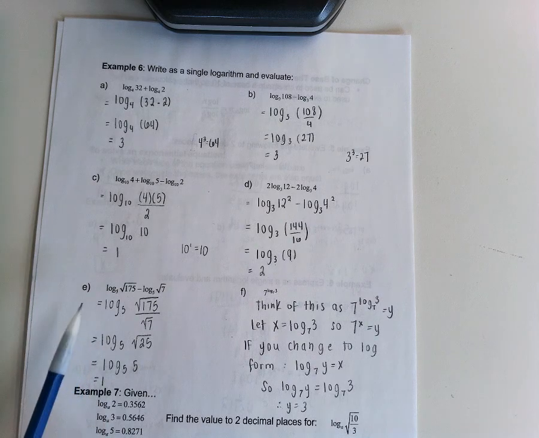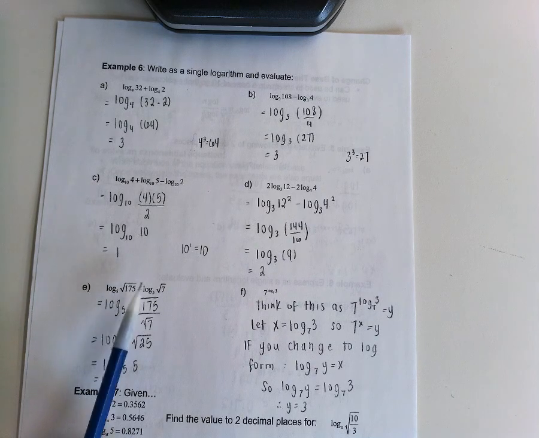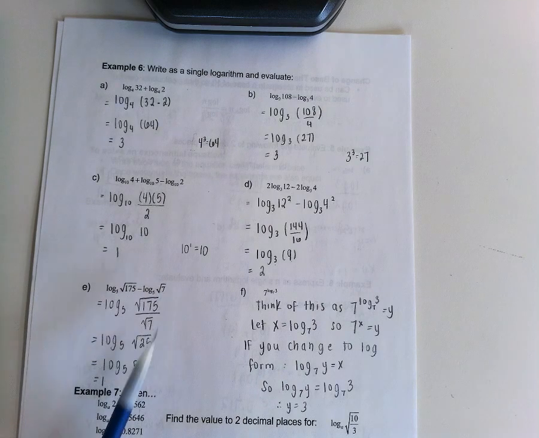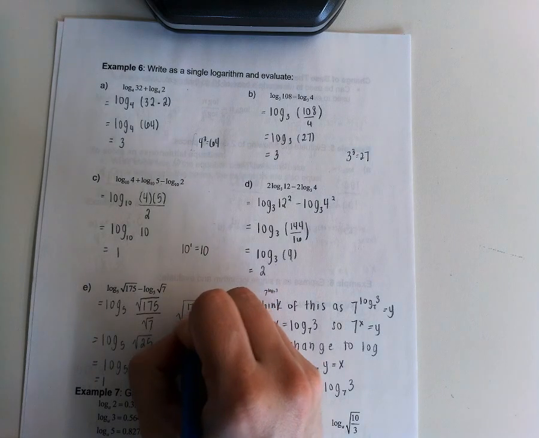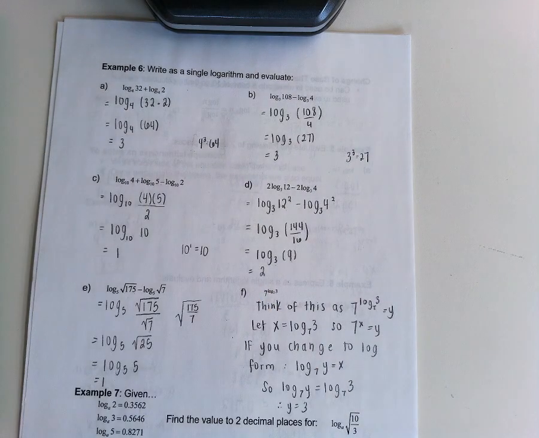Here we've got roots. Now in this case, 175 over 7 can actually simplify. So remember, this is the same as this, which gives us root 25, which is just equal to 5. So log base 5 of 5 is 1.